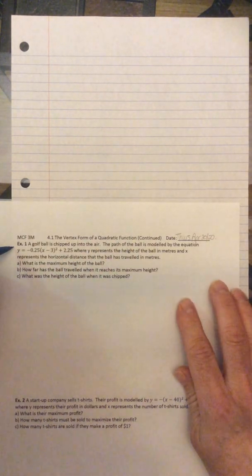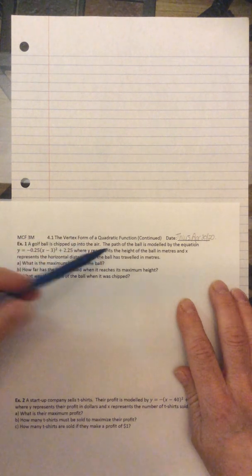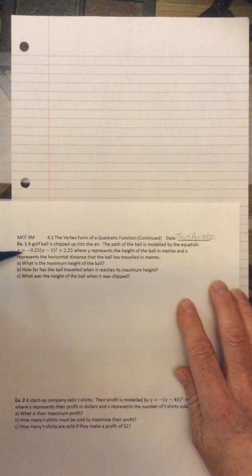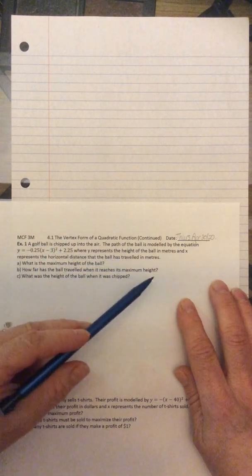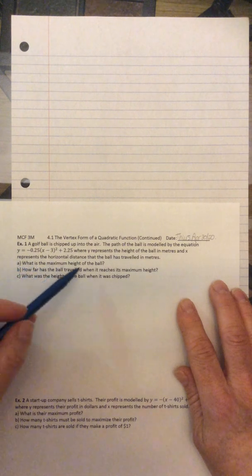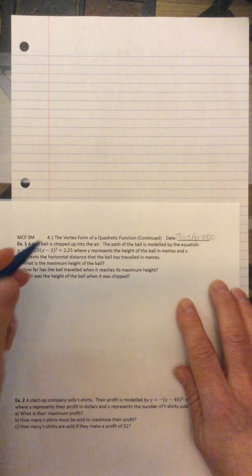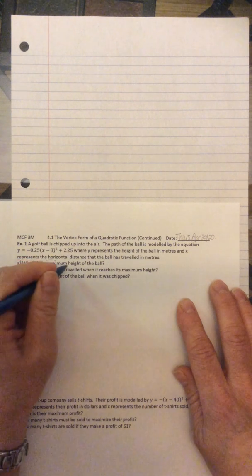A golf ball is chipped up into the air. The path of the ball is modeled by the equation y equals, you could read that, where y represents the height of the ball in meters and x represents the horizontal distance that the ball has traveled in meters. What is the maximum height of the ball? How far has the ball traveled when it reaches its maximum height? And what was the height of the ball when it was chipped? Okay, these two questions have something in similar. The use of the word maximum.